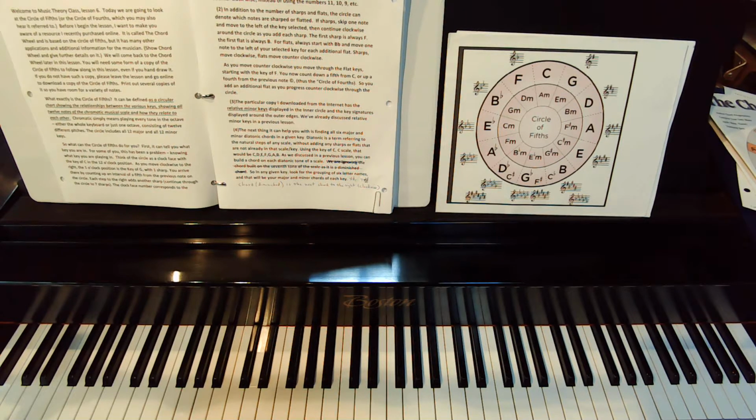The thing you're going to find about the circle of fifths is that it's going to pull together all the information I was giving you in the previous 5 lessons, and show you how to find those things using the circle of fifths.